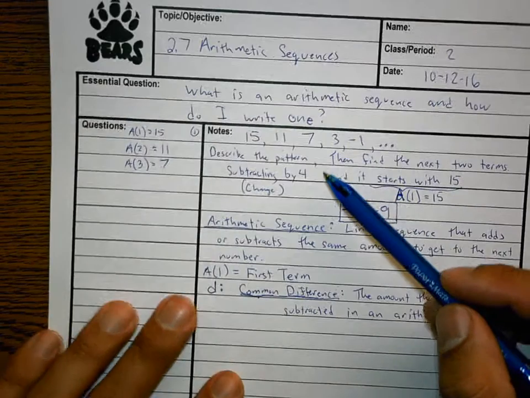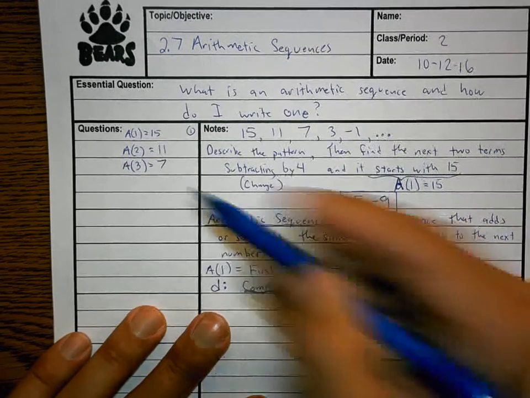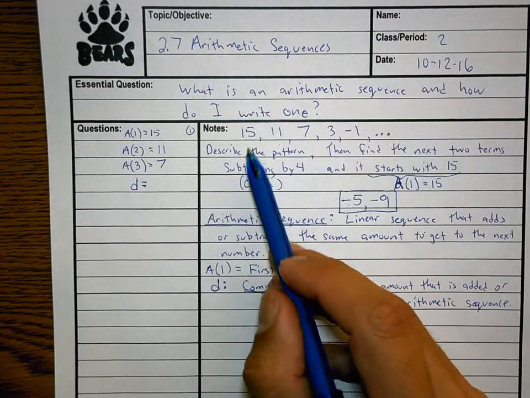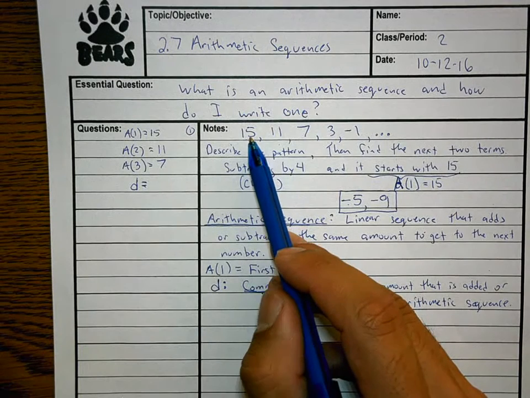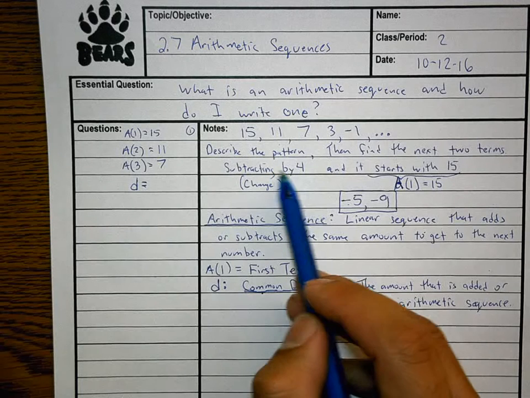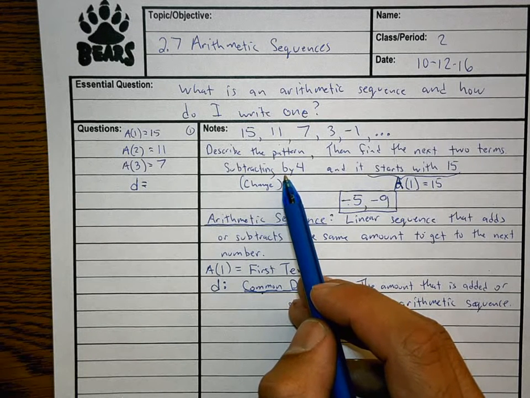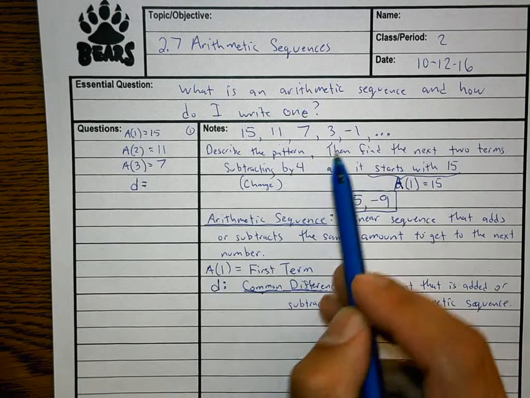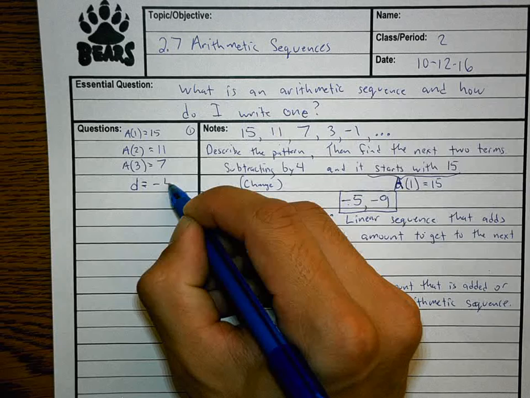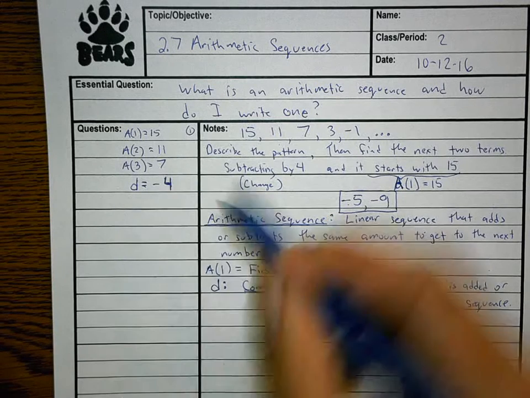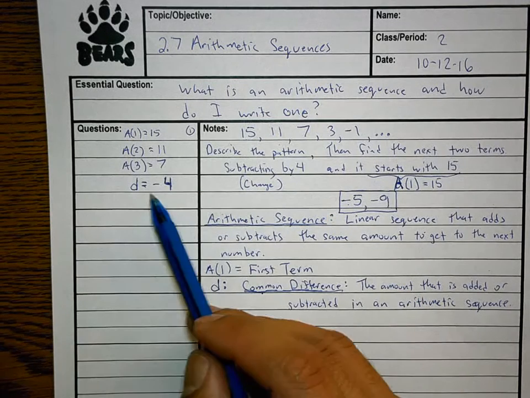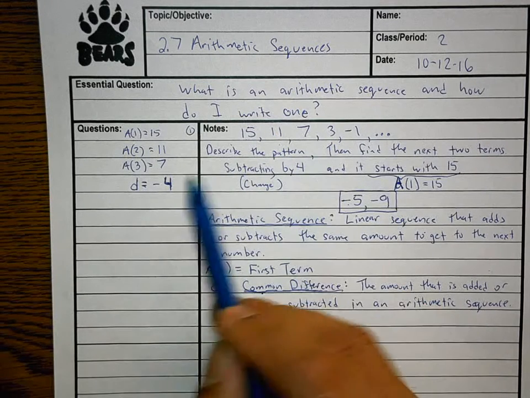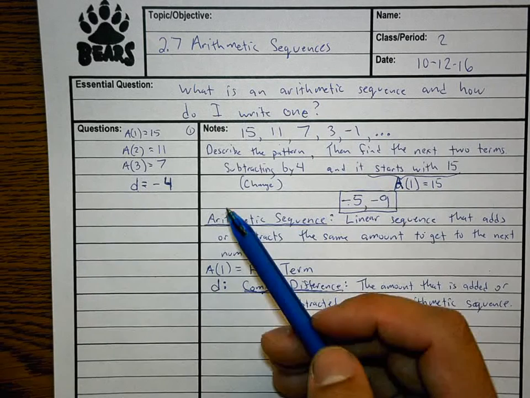If I go back to this pattern and I want to know what D is, I'm going to do it off to the left right here. What did happen from 15 to 11? You said we subtracted by 4. What that means is that the common difference, since this is going down, our common difference is -4. If it was going up, if it was adding, we would make this a positive. But because we're subtracting 4 and subtracting 4 and subtracting 4 and subtracting 4, our common difference is -4.